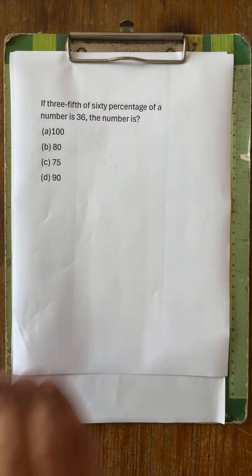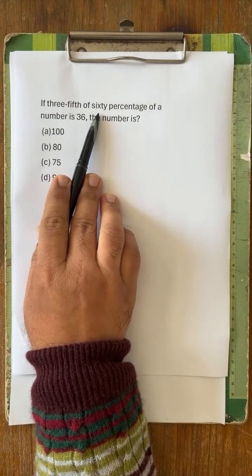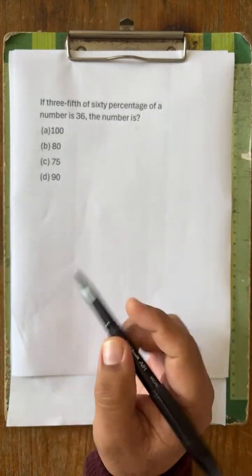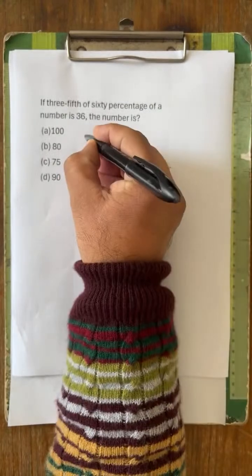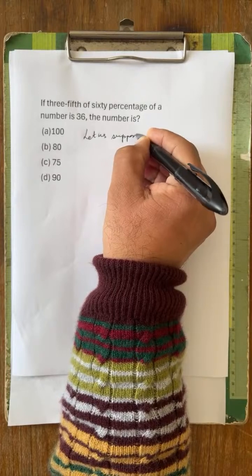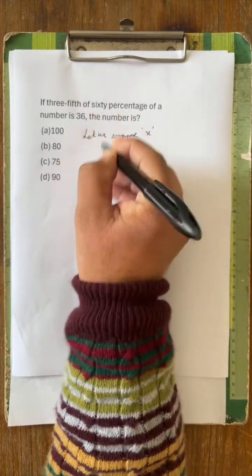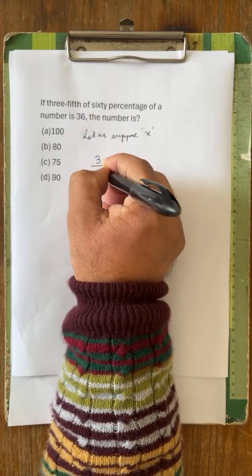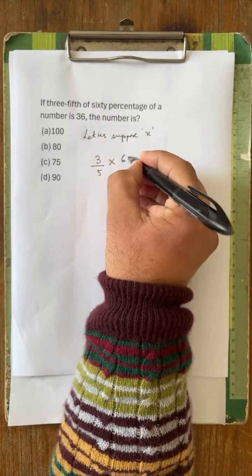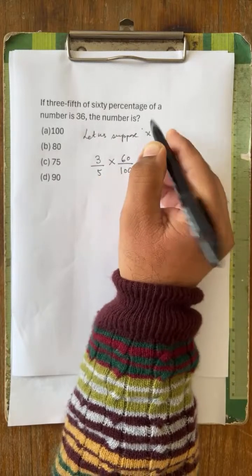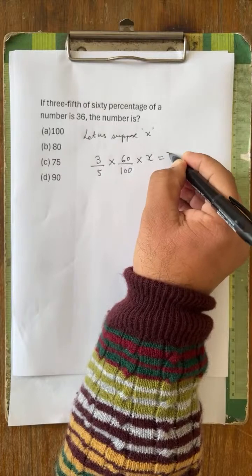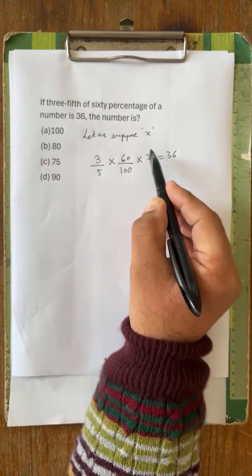Now question number 2: if 3/5 of 60% of a number is 36, we have to find the number. Now let us suppose the number is x. Now 3/5 means 3 upon 5. Of means multiply. 60% means 60 upon 100. Of means multiply. The number we have supposed, x, is equal to 36. Now we have to find x.